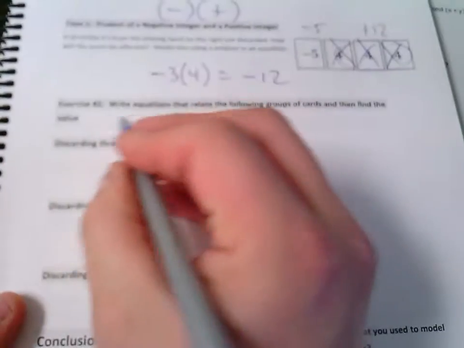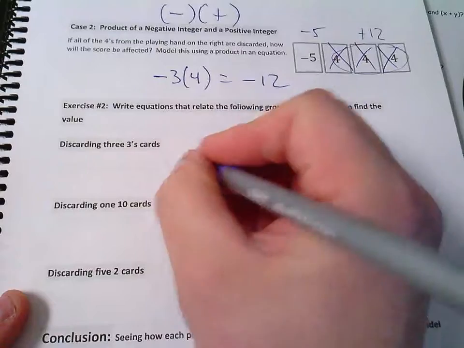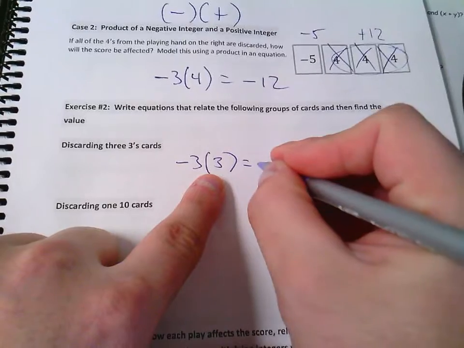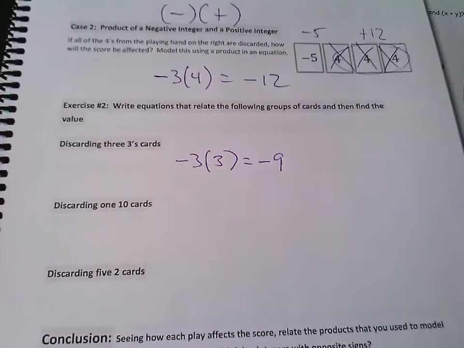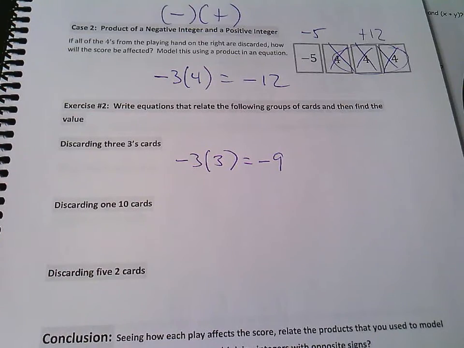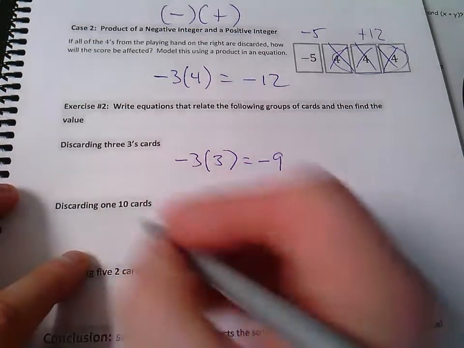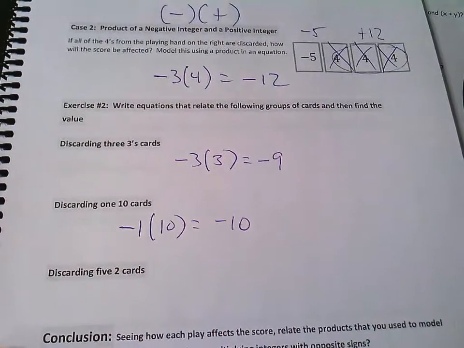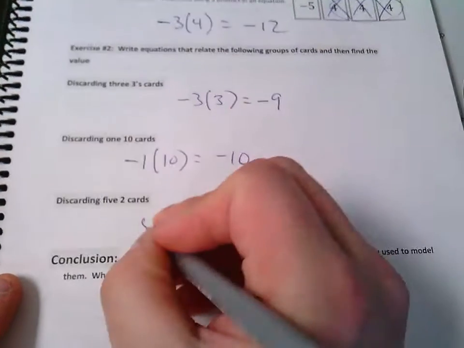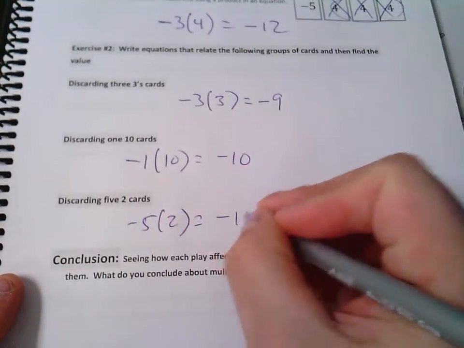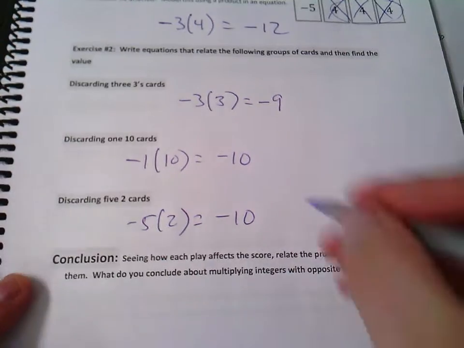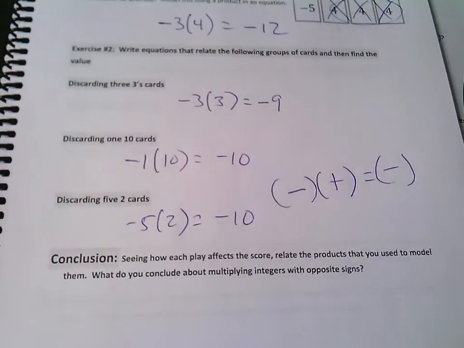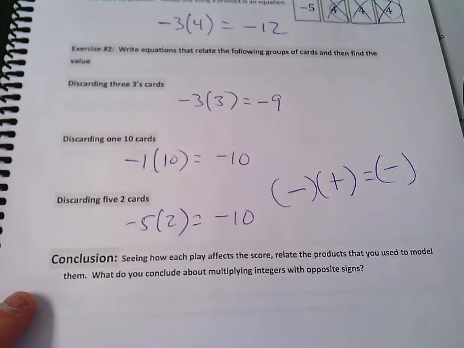So in the second exercise, equations, discarding 3 cards, negative 3 times 3. If I get rid of a positive card, okay, the value of my hand drops. Remember, a sign is a direction. Negative is going down, positive is going up. If I discard my positive 10 card, that's negative 10. Okay? And if I discard 5 positive 2 cards, also negative 10. So it looks like here that if I take a negative number times a positive number, I also get a negative number. All right.